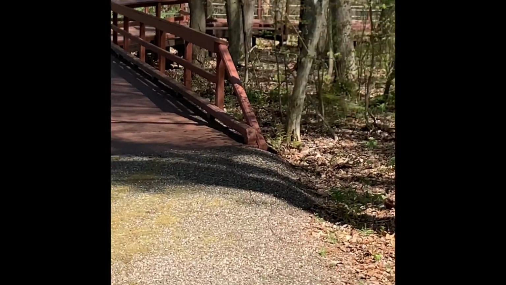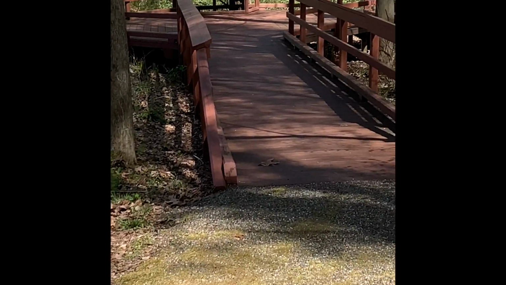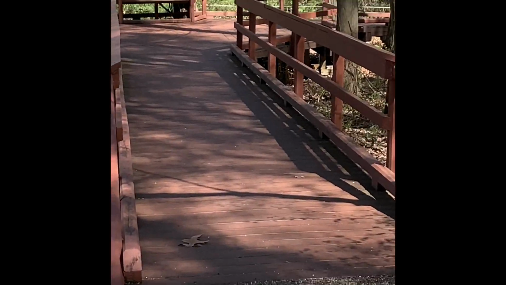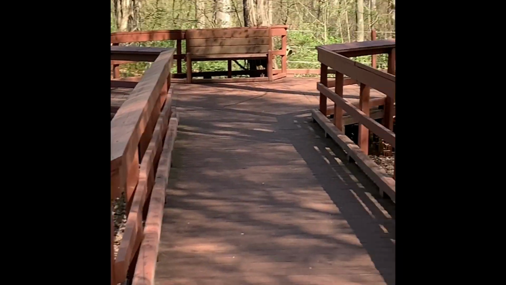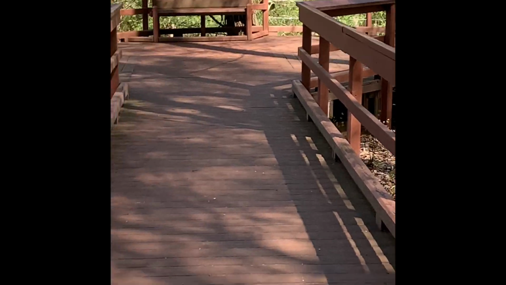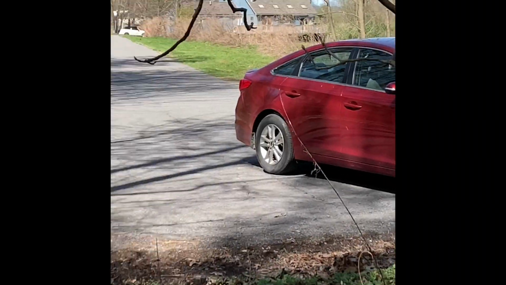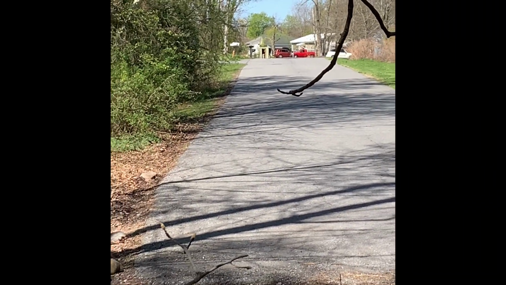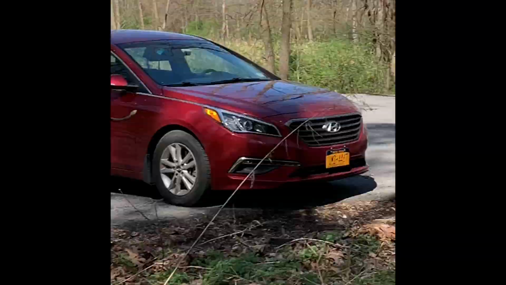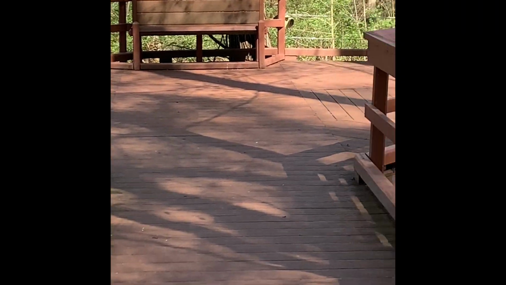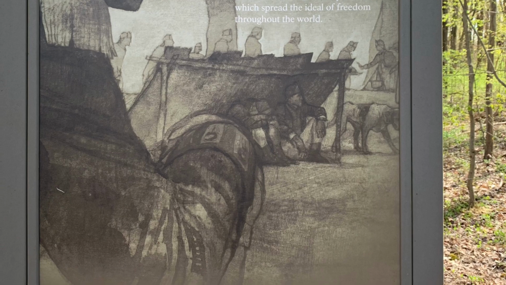After about 100 feet or so, you're going to come to this, which is a nice little decked area. This is the beginning part of the all-season trail. And down the end of the road down there will take you out to Burgoyne Avenue. So this is a dead-end street here. And we'll come up to another sign just in a moment.